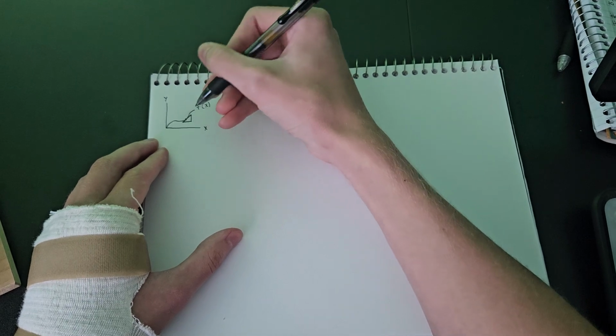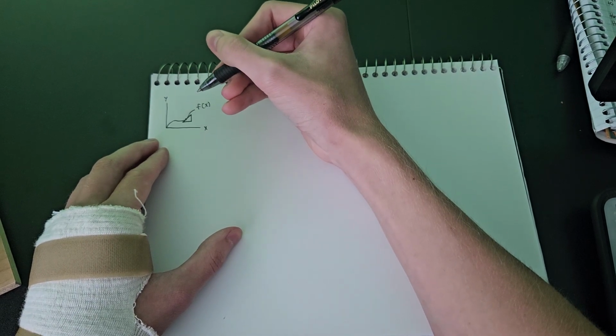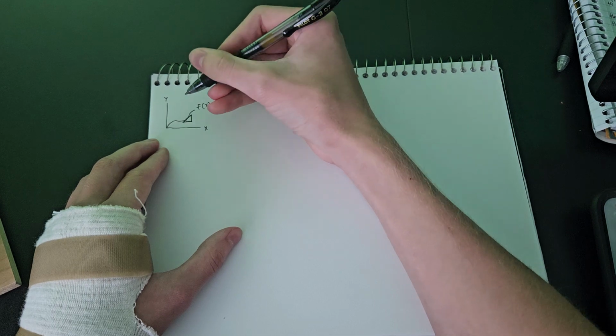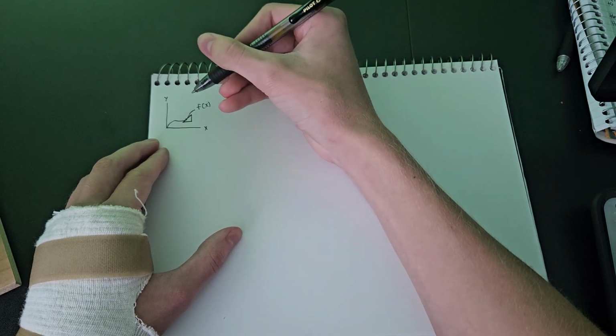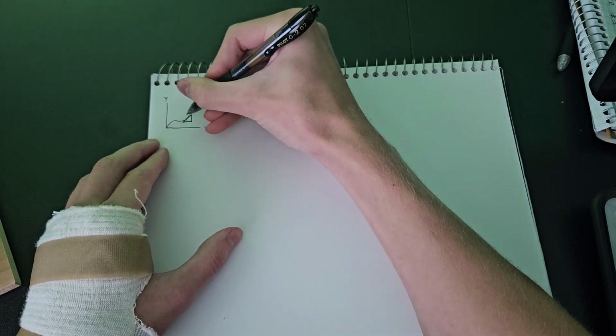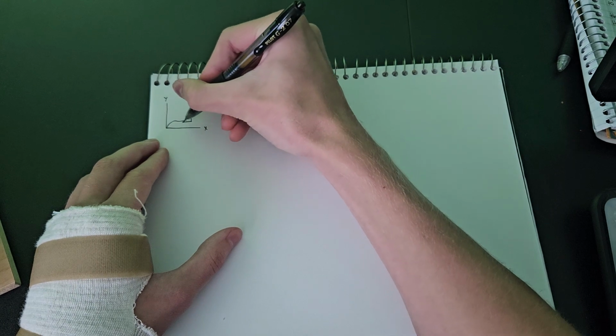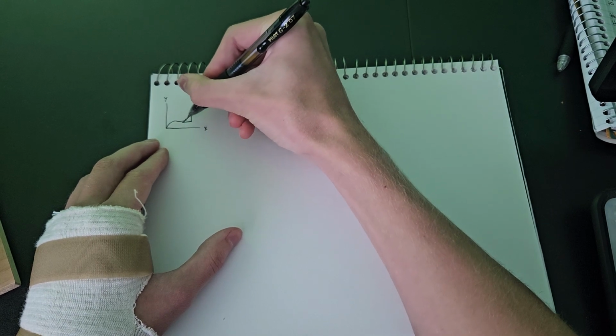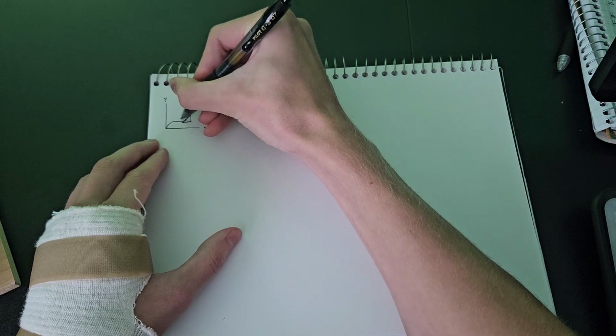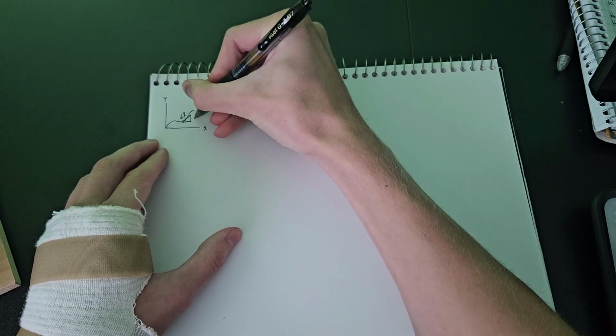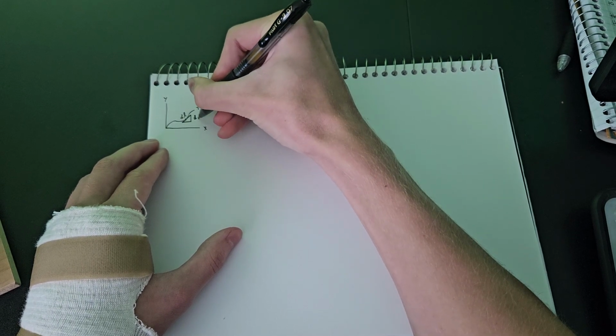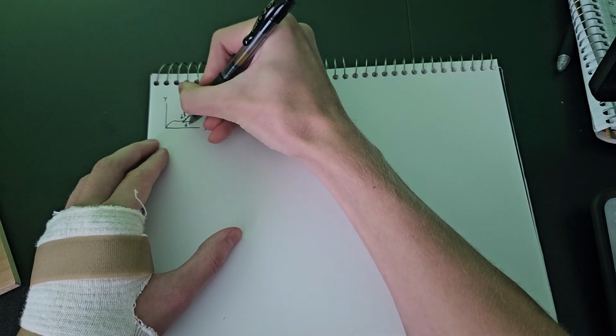And I know that's where it gets confusing, but this is just how you need to think about it. So on this triangle, if we wanted to find this length right here, we can call that dl. We could call this dy, and we could call this dx.